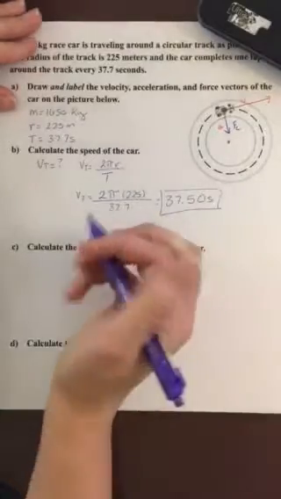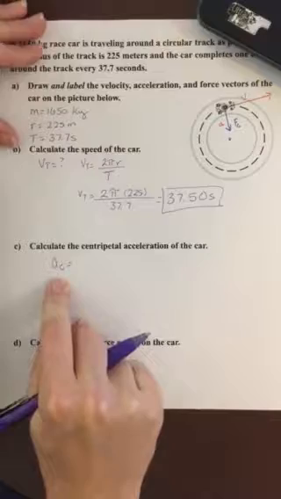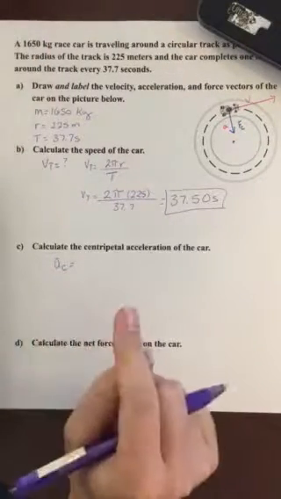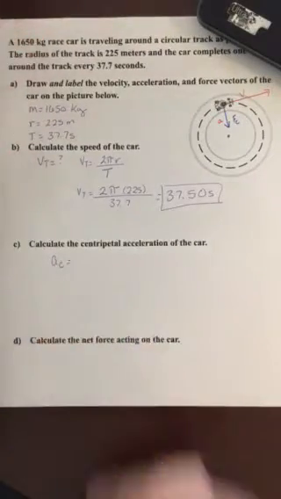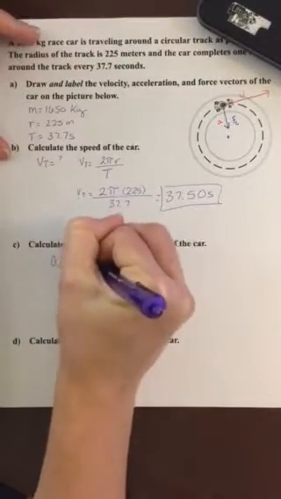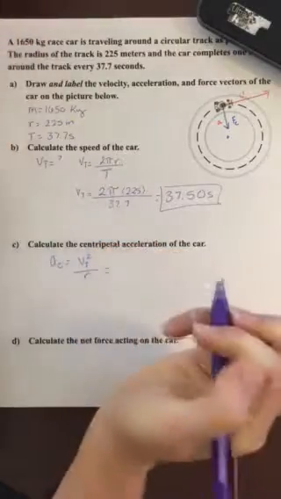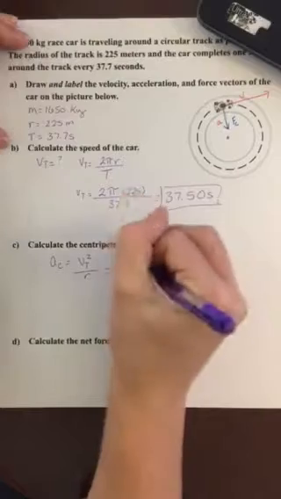Then our next problem has us calculate the centripetal acceleration. So we have A sub c. You have seen A sub g before, which was the acceleration due to gravity. So it was a specific acceleration. This is also a specific acceleration, not a given number, but it is your centripetal acceleration. The formula for that is your tangential velocity squared divided by the radius. Most people, if they're going to miss this because of a math error, it's because you forget to square. So don't forget to square.